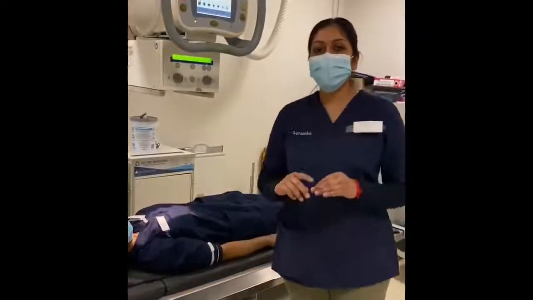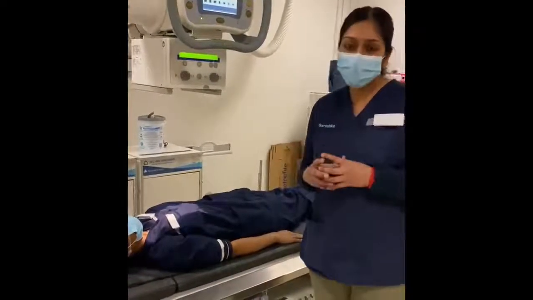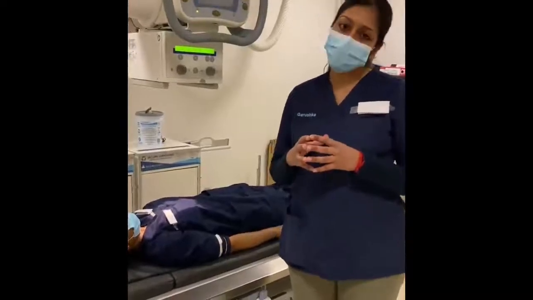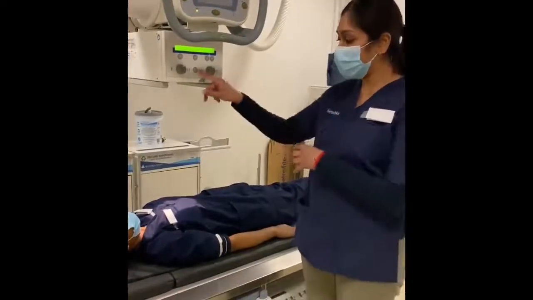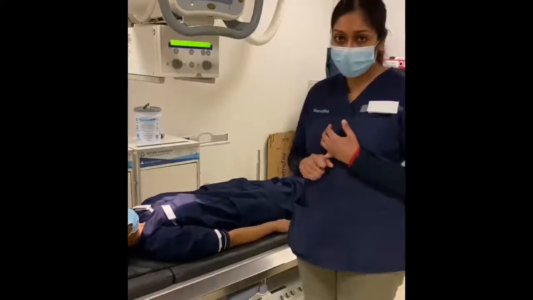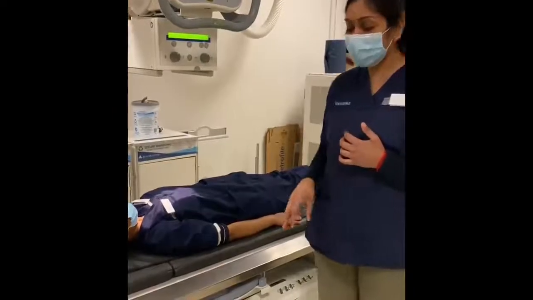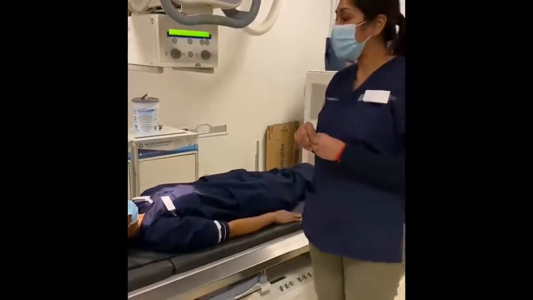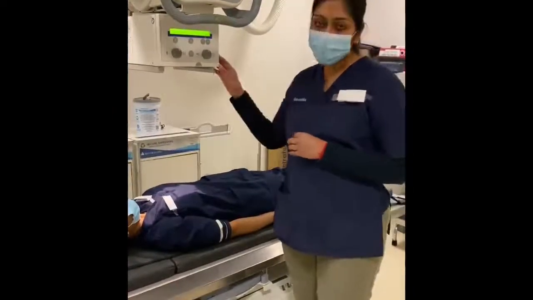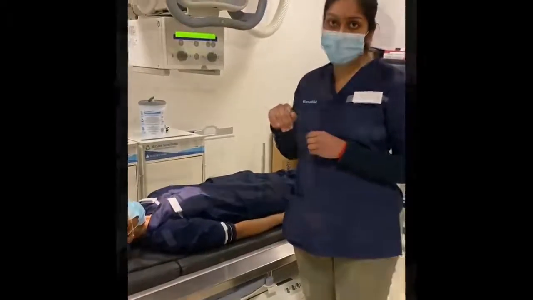Okay, so now we're going to move on to the T-spine lateral view. Most of the things that we mentioned for the T-spine AP view apply to the lateral as well. We're still going to use 100 FFD. We still need to make sure that our X-ray tube is aligned to our image receptor, and the direction of our beam is still the vertical direction.